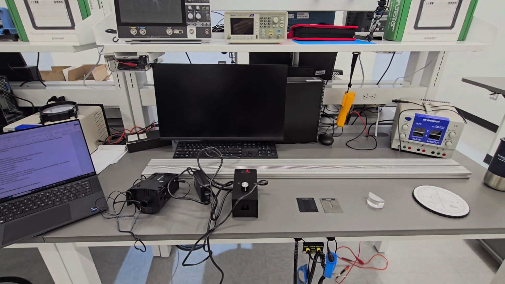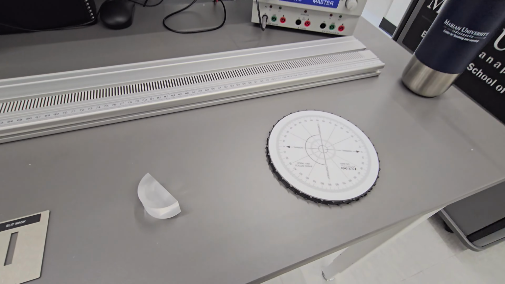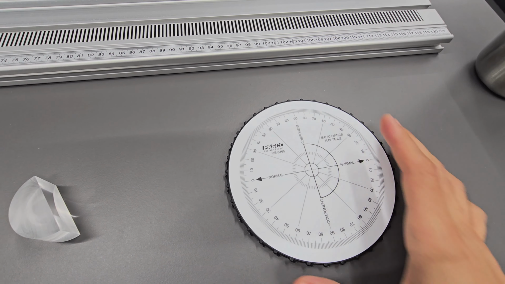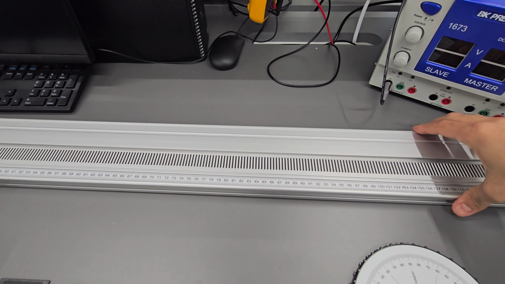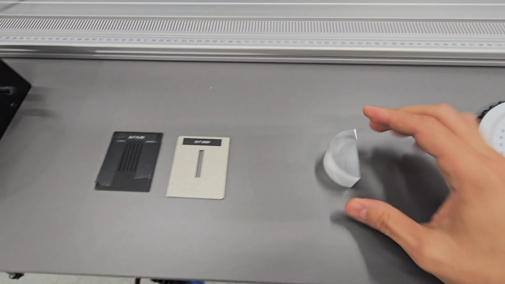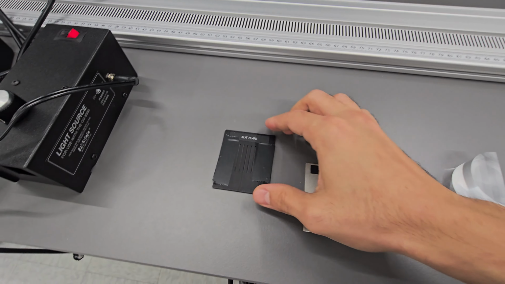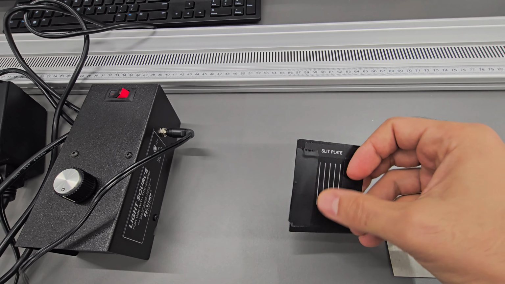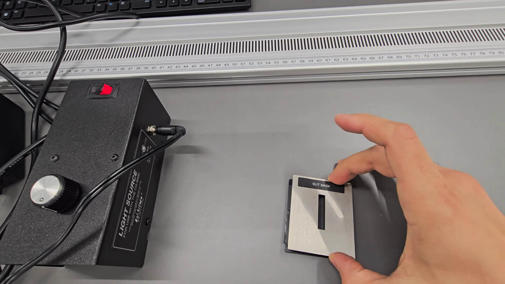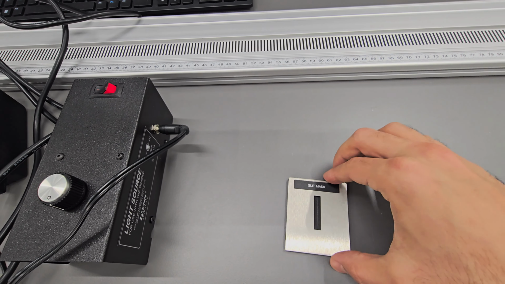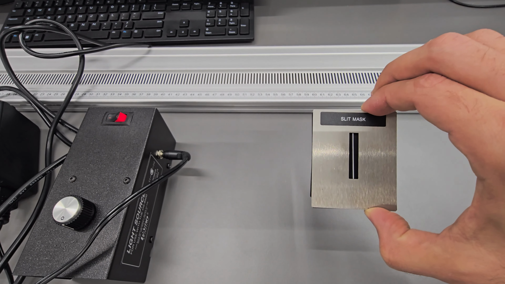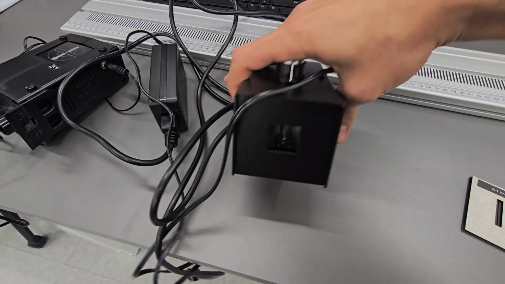So this is the setup. We have here the PASCO optics ray table. We have the optics bench. We have an acrylic half cylinder lens. We have a slit mask and a slit plate that has many slits. The objective of having these two is basically to mask it and only have one slit showing, so that the light can go through it. Then we have the light source here.